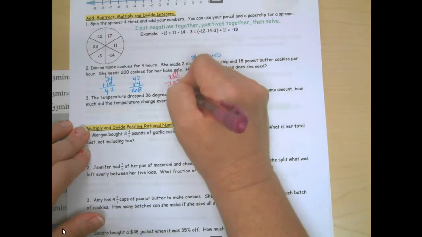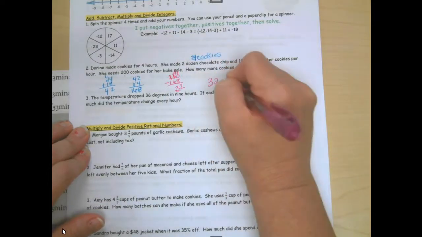10 minus 8 is 2. 9 minus 6 is 3. She needs 32 more cookies.